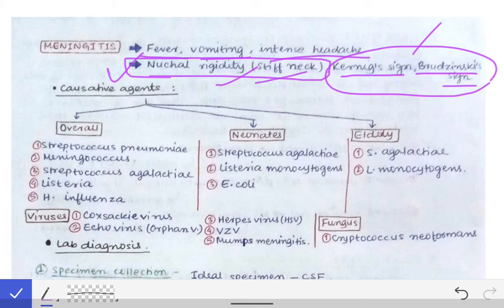Now coming to the causative agents. Again, here we classify the causative agents as bacterial causative agents, viral causative agents, and fungal causative agents. Now, the bacterial causative agents are divided on the basis of their frequency of causing meningitis in different age groups.